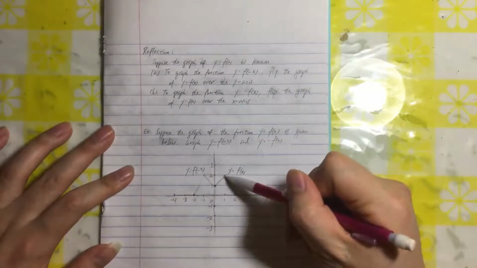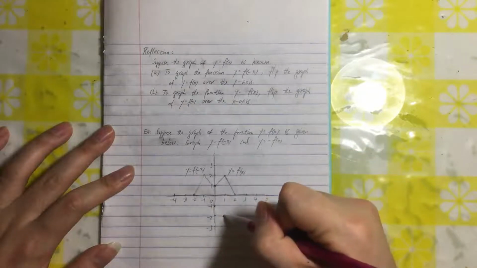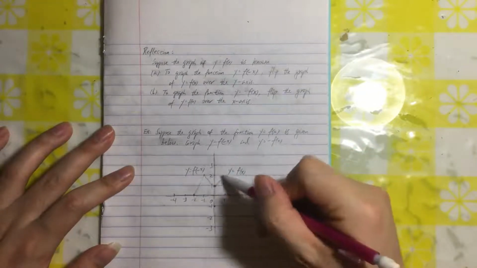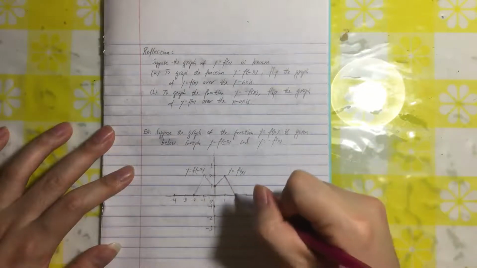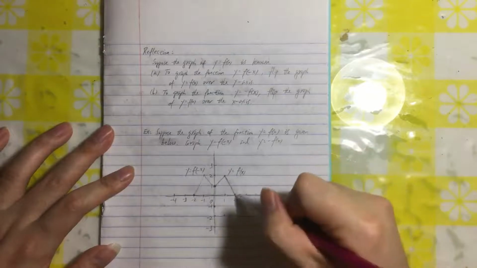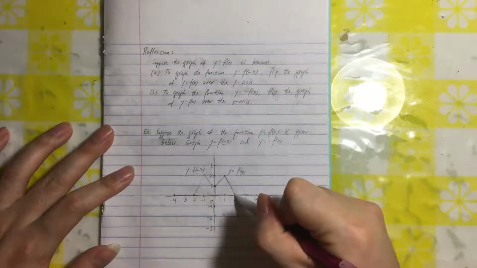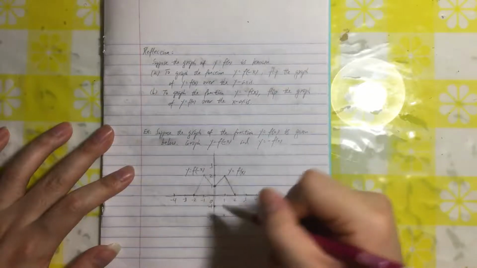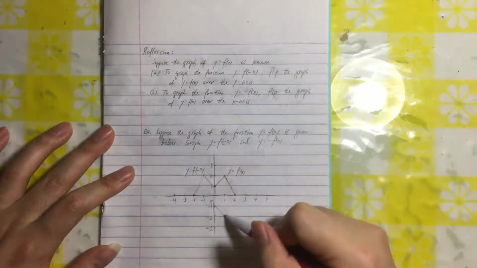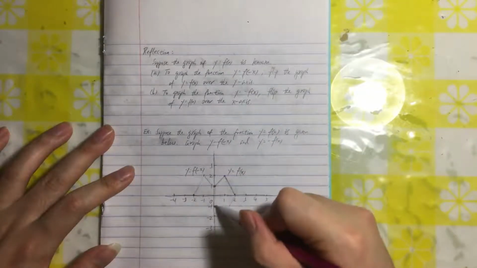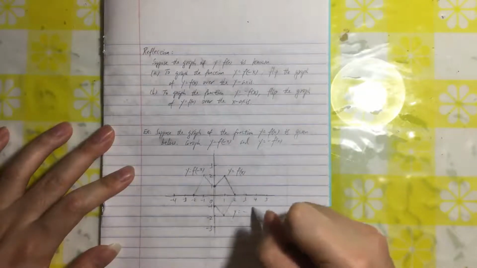And this point, y coordinate is 2. If I flip over, it becomes negative 2. And this point, located on the x-axis, when I flip it, it stays the same. When I flip the graph over the x-axis, this point stays the same. Once we know these 3 points, we can sketch the graph based on these 3 points. So that's the graph y equal to negative f of x.